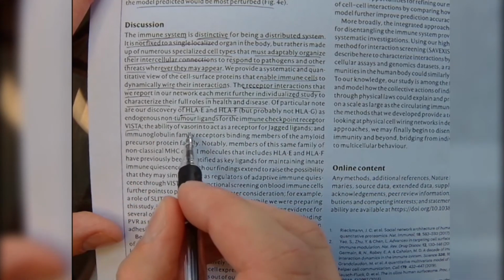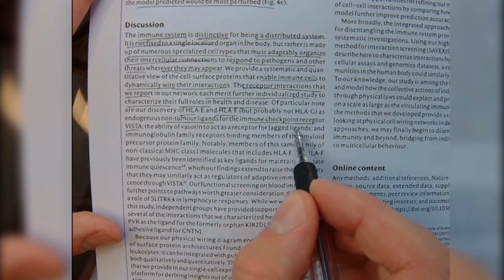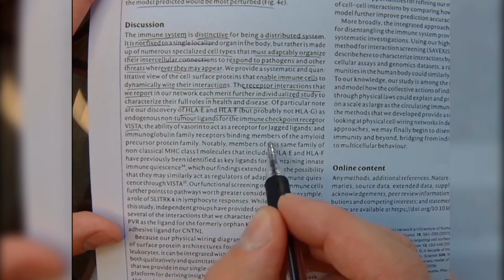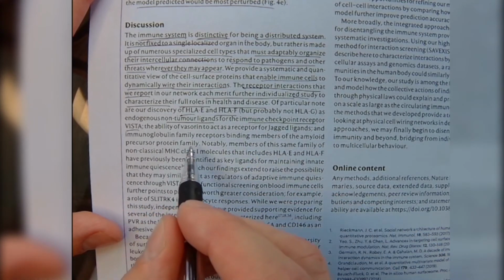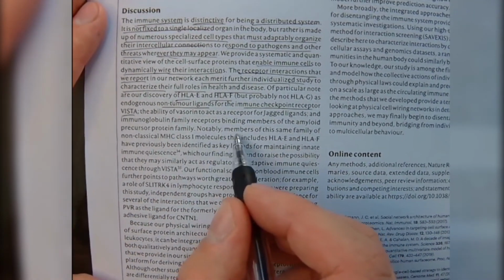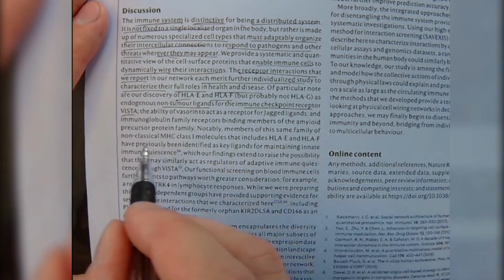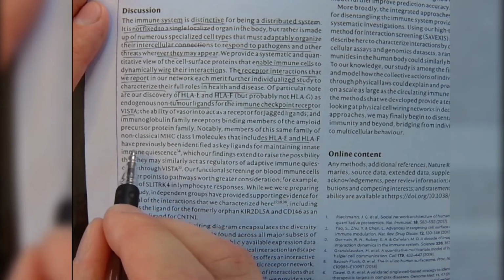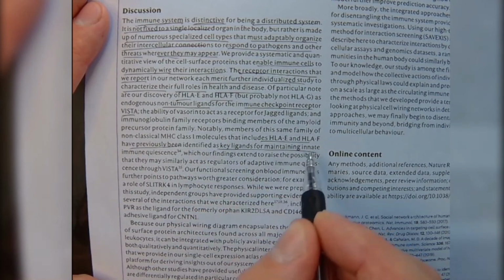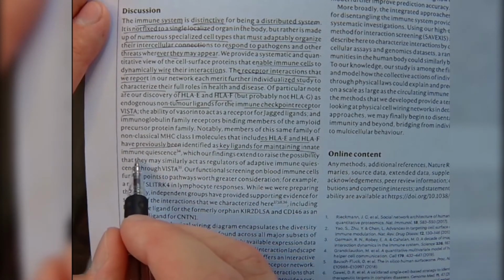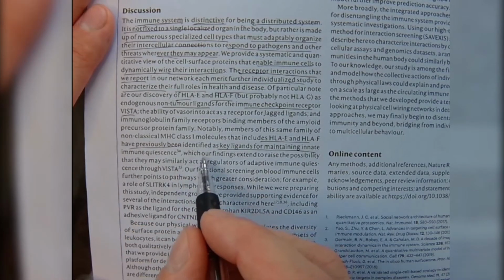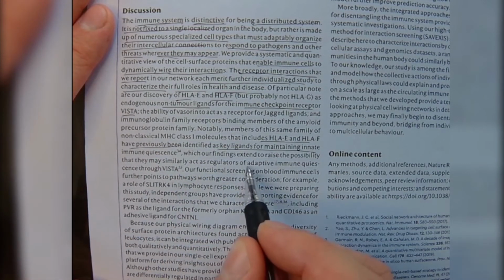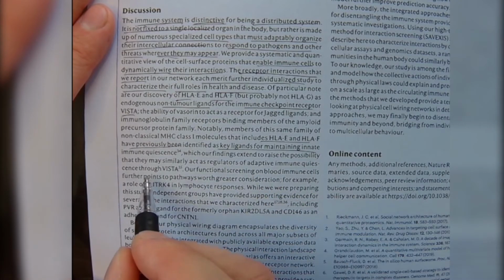The ability of VISTA to act as a receptor for jagged ligands and immunoglobulin family receptors binding proteins of the amyloid precursor protein family. Notably, members of this same family of non-classical MHC class I molecules that includes HLA-E and HLA-F have previously been identified as key ligands for maintaining innate immune quiescence, which our findings extend to raise the possibility that they may similarly act as regulators of adaptive immune quiescence through VISTA.